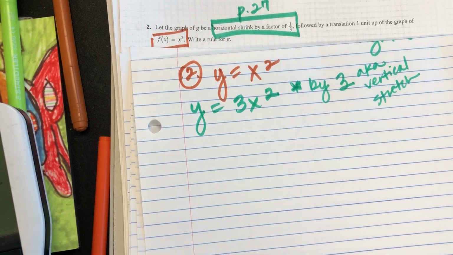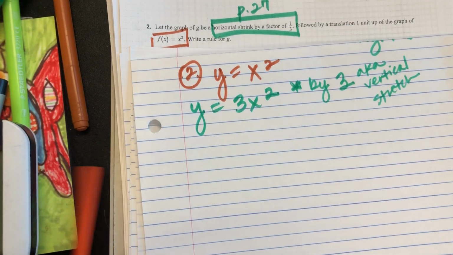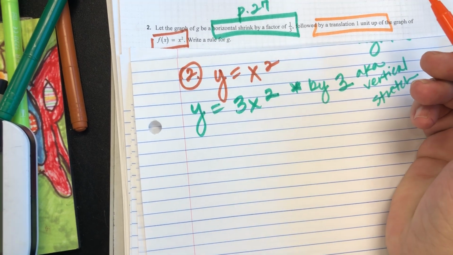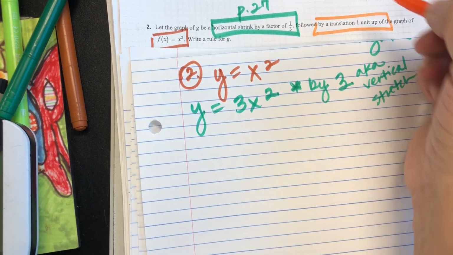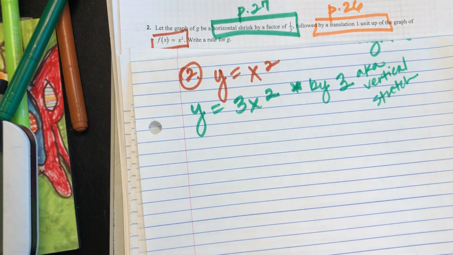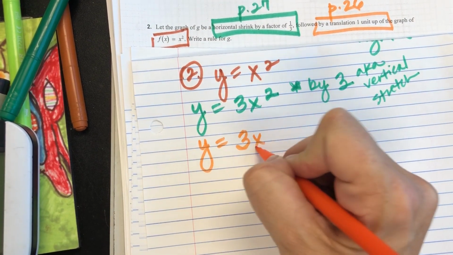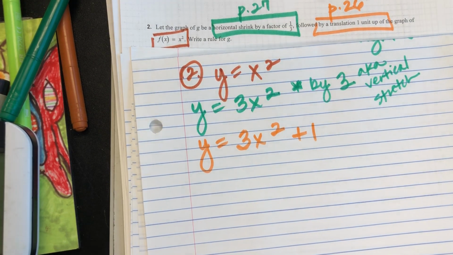Now, translation 1 unit up. Well, this came up in our last one. Translation 1 unit up, that was page 26 in our notes. Yeah, vertical translations, and we just dealt with one of those. To get a vertical translation up, we just add 1 on the outside.